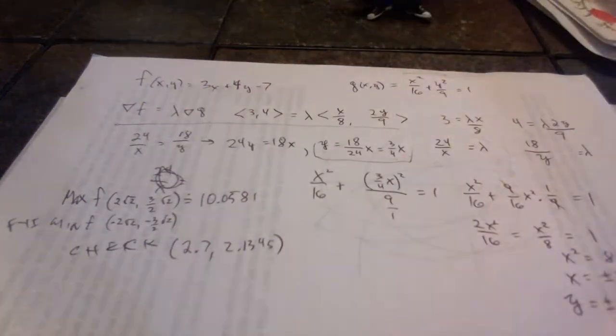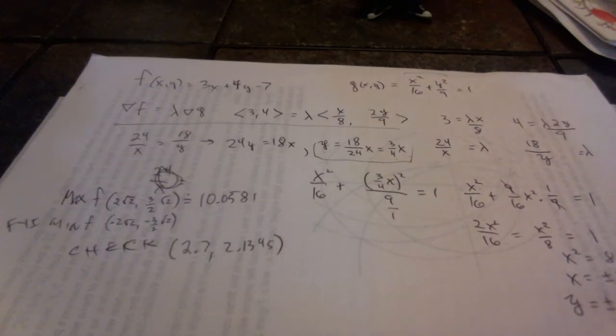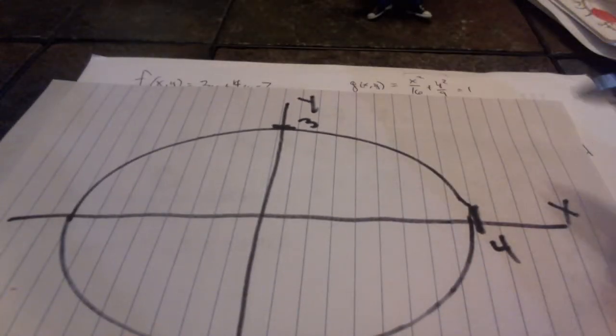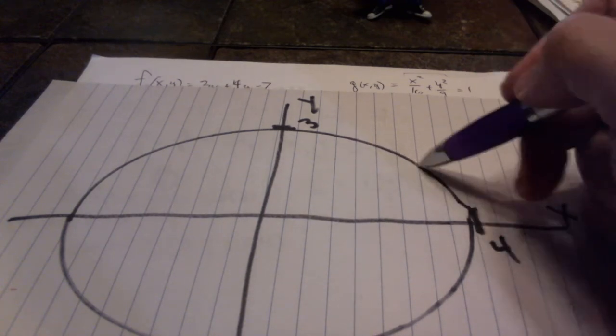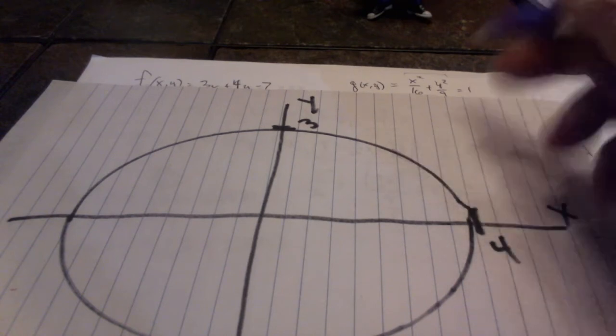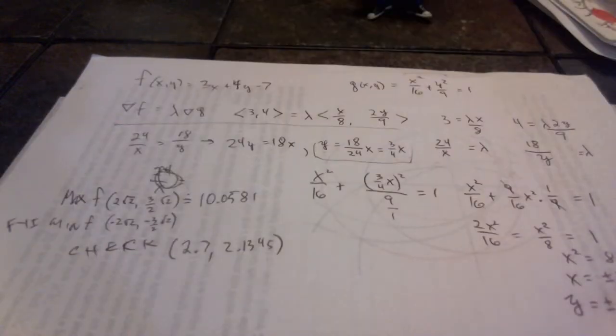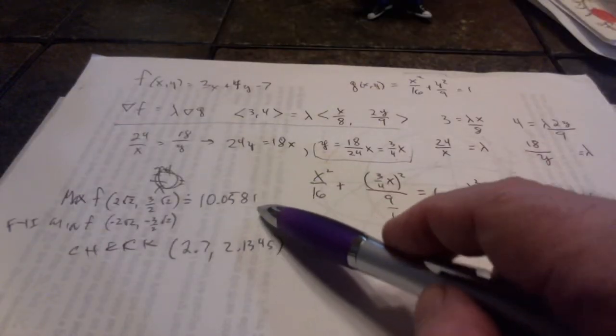This is a point that's on the ellipse. Now, if you look at where we are, the 2 square root of 2 and the 3/2 square root of 2 is somewhere in here. So I've also picked a point somewhere in here to see if I get something higher or lower than 10.0581.